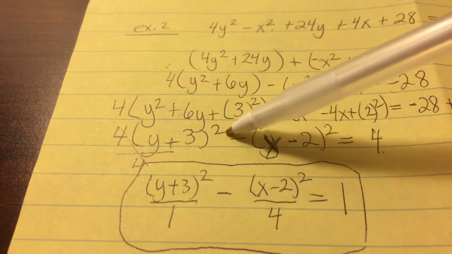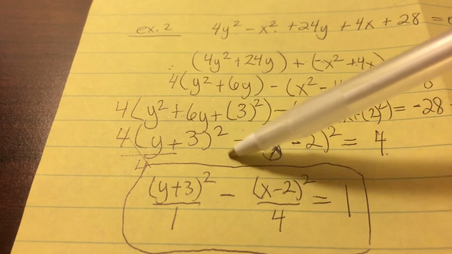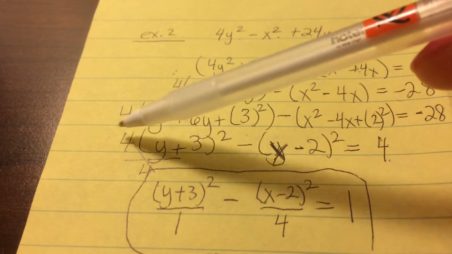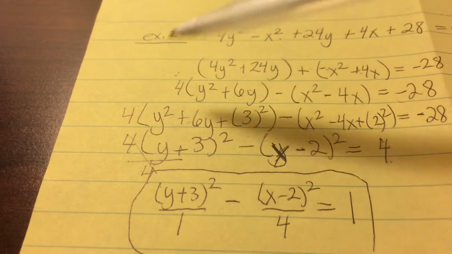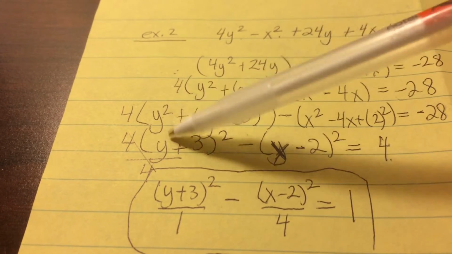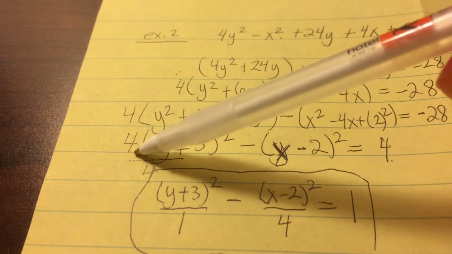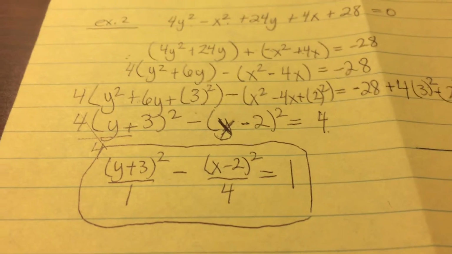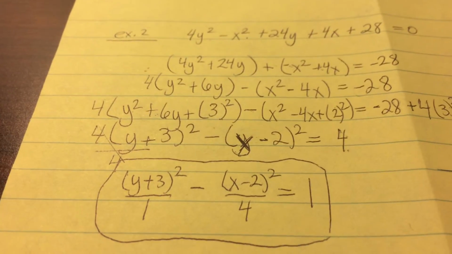Because with a hyperbola, the minus always goes on the back side right here. So if you accidentally got a negative out here, which is fine, just take the whole thing and flip it, or switch it, right? Because then this positive should be on the front and the negative should be in the back instead. Okay? So that may happen. That's why I'm bringing this up, because sometimes it does happen.